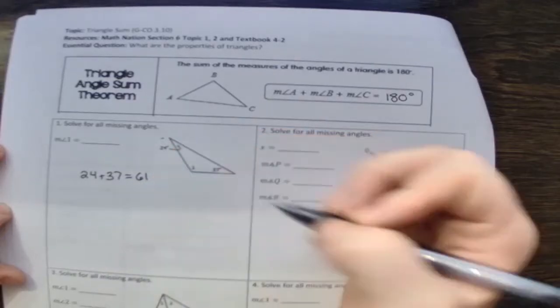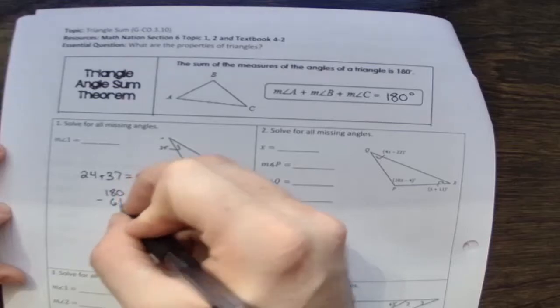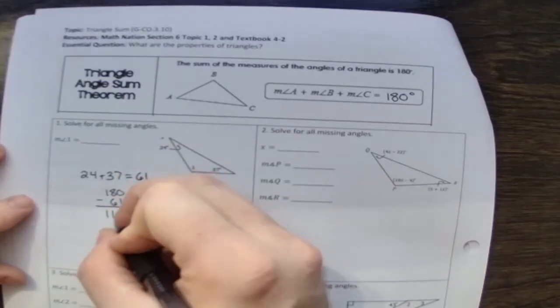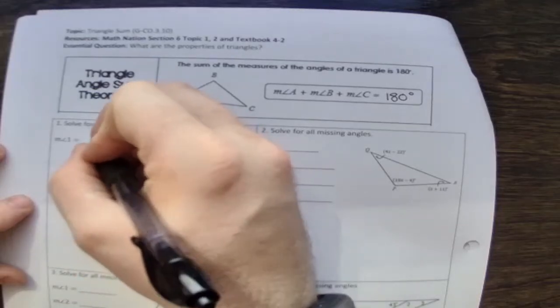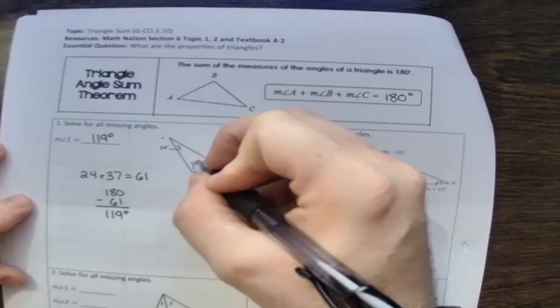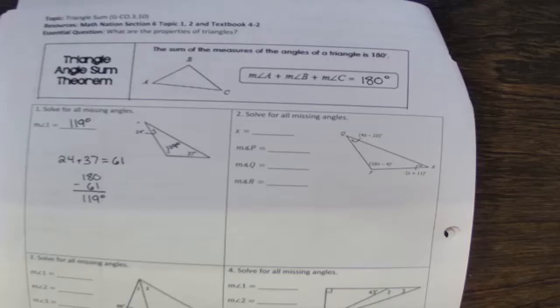Now all of them added together have to equal 180. So now I can do 180 minus 61. And now that will equal 119 degrees. So angle 1 would be 119 degrees.